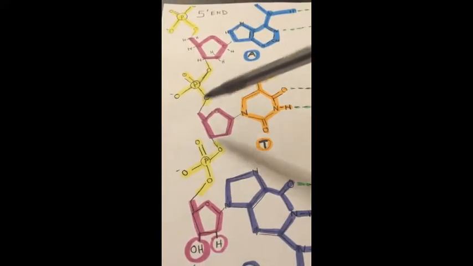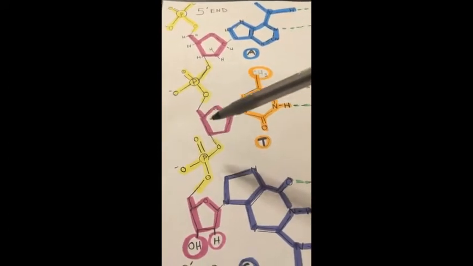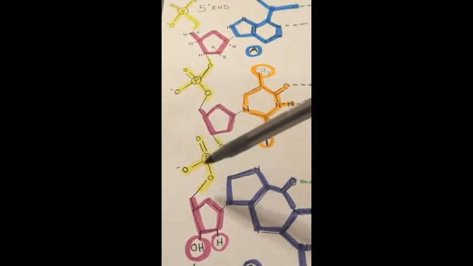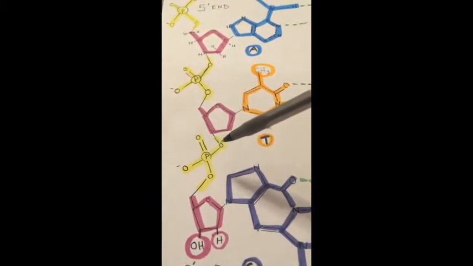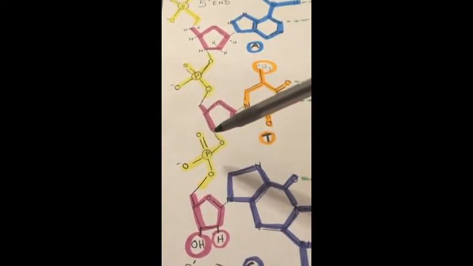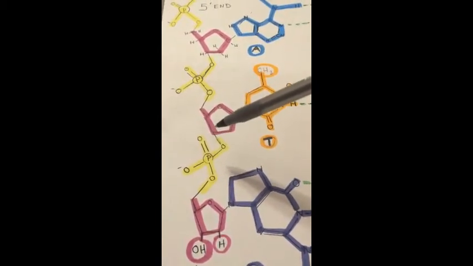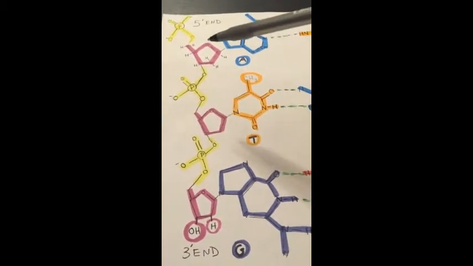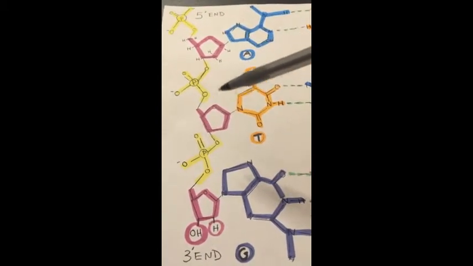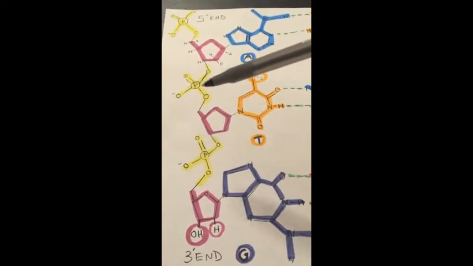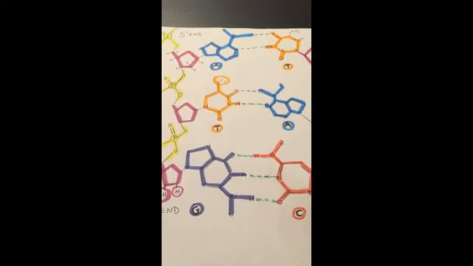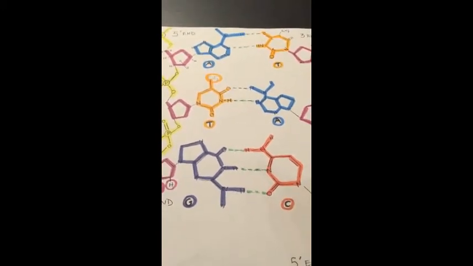What connects these deoxyribose sugars are phosphodiester linkages, made up of a phosphate here in the middle, bonded to an oxygen, bonded to a carbon, which is the actual phosphodiester bond. So the backbone of DNA is made up of deoxyribose sugars alternating with phosphodiester linkages. But we want more than just the bones. We want the meat, the good stuff that makes us who we are.